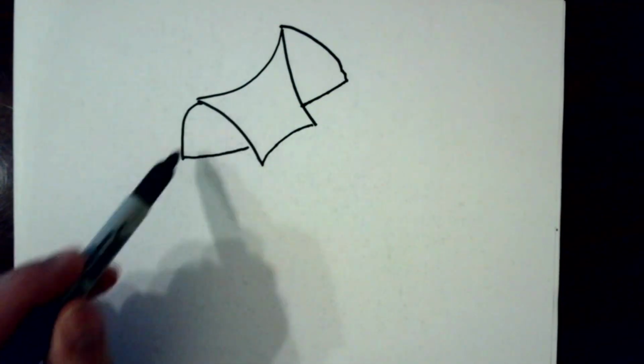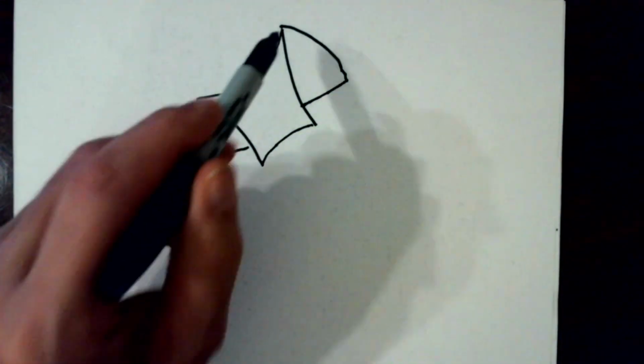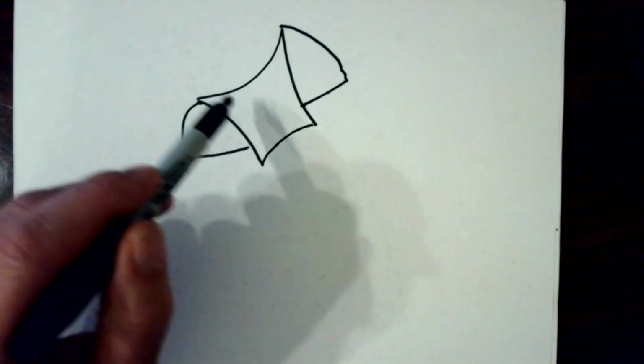In another, it looks like downward opening parabolas. If I'm up above the xy plane, the intersection will consist of two pieces, one of which opens this way, the other one of which opens that way.